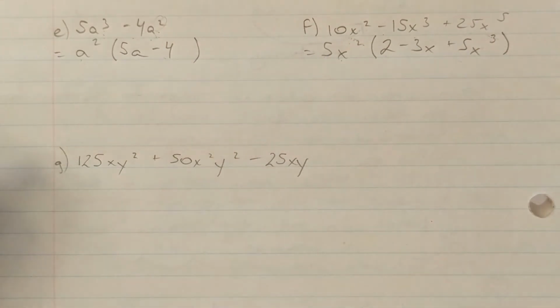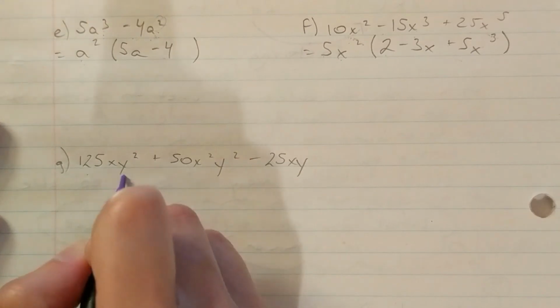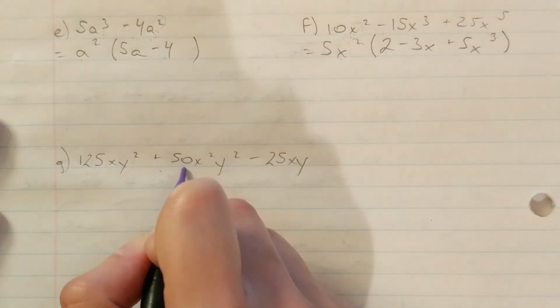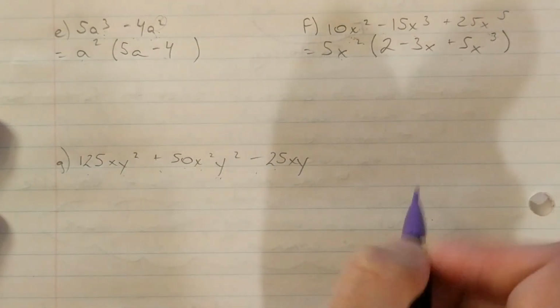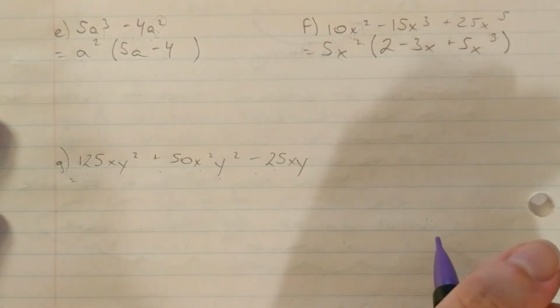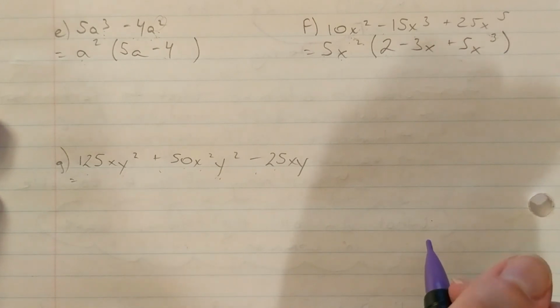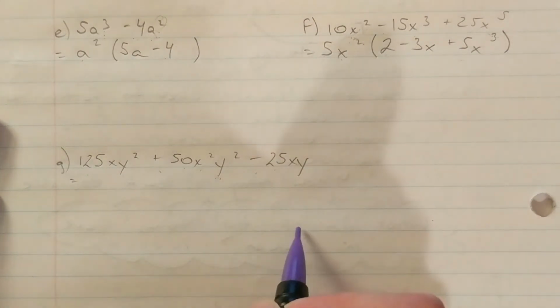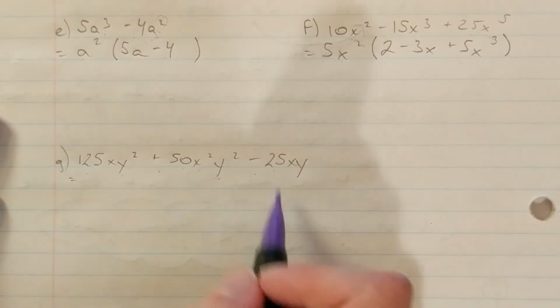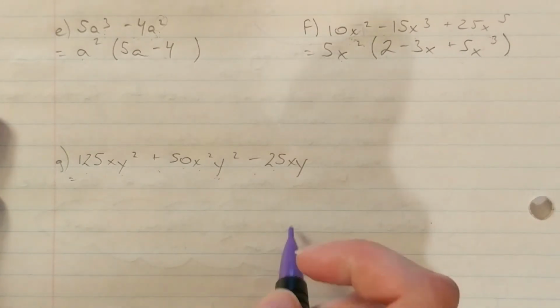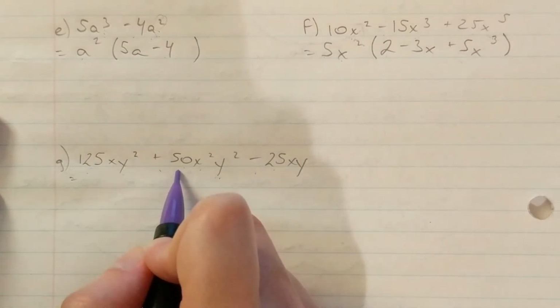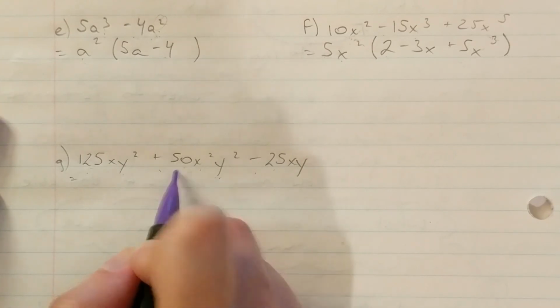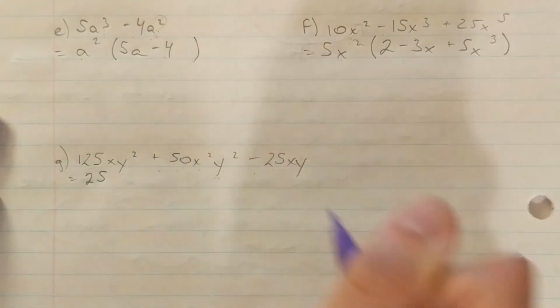Okay, our last expression here, arguably the most complex that we've had all lesson: 125xy squared plus 50x squared y squared minus 25xy. Let's take a look at what the factors are that we have to offer here. I can see and I know that the largest possible factor is going to be 25. I know that 25 divides into 125, and 25 can be divided into 50. So I'm going to go ahead and pull out a 25 here.